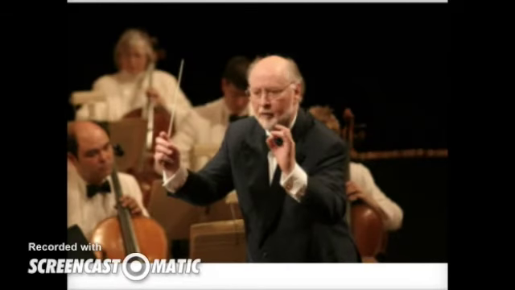Finally, in Path 2, you'll get a chance to take an in-depth look into the life of one of my favorite composers, John Williams. John Williams is responsible for a lot of different movie scores, but most notably Star Wars, Harry Potter, Jurassic Park, and many, many, many more.